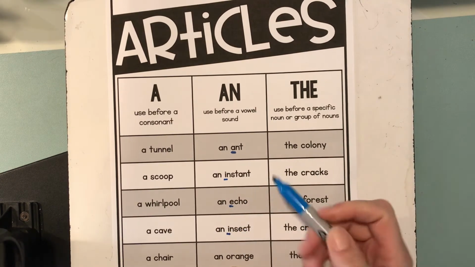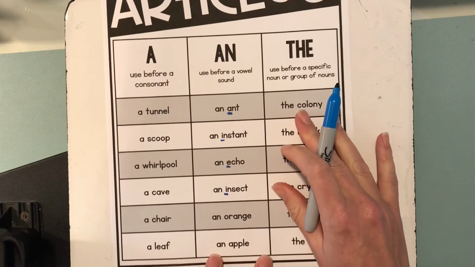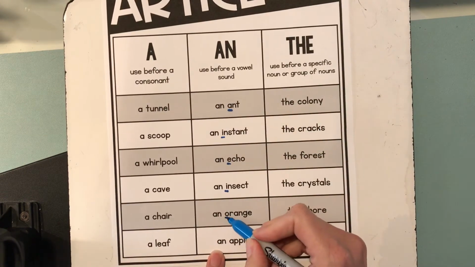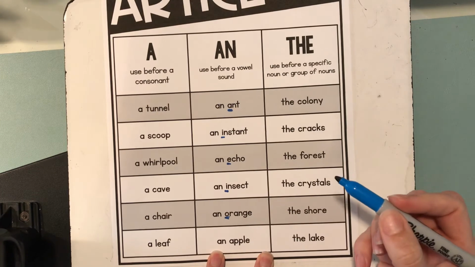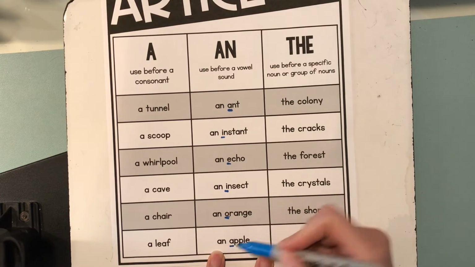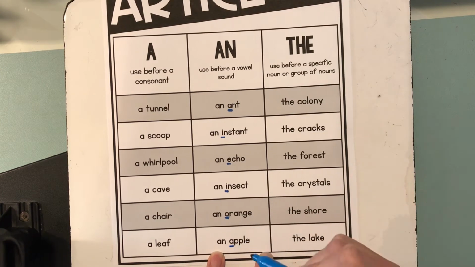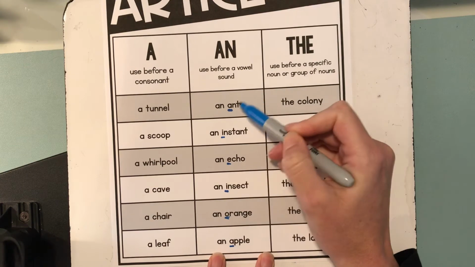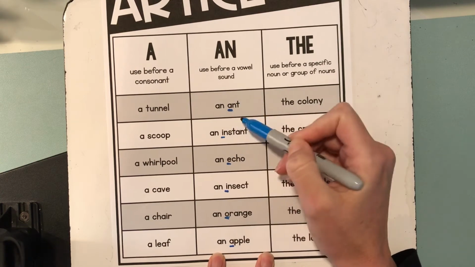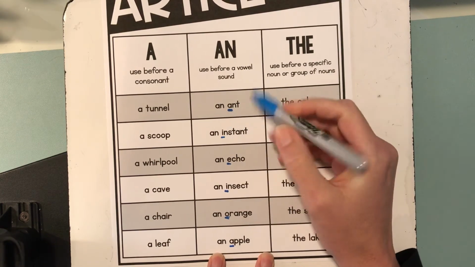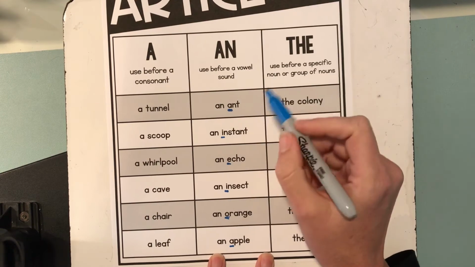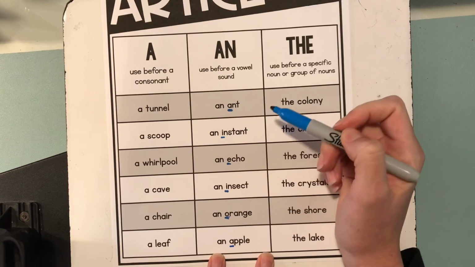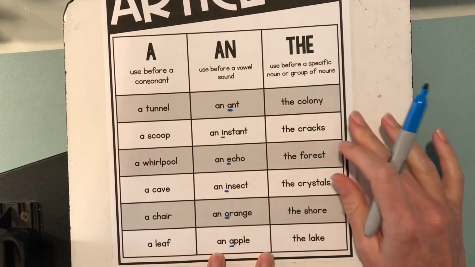Insect starts with a vowel I. Orange starts with a vowel O, and apple starts with the vowel A. So we're always going to use an in front of these words, okay? Because some are nouns, some of them are not, but they start with vowels. So we're going to put an in front of it.